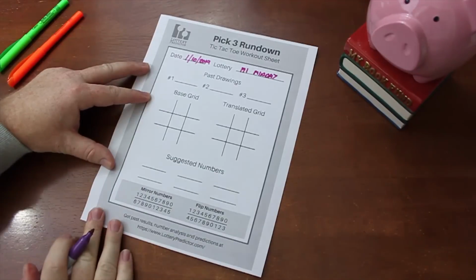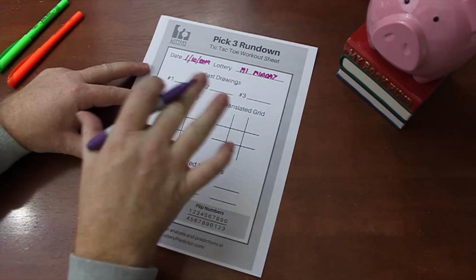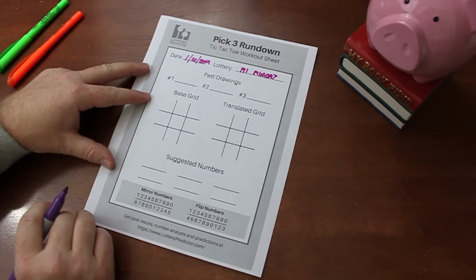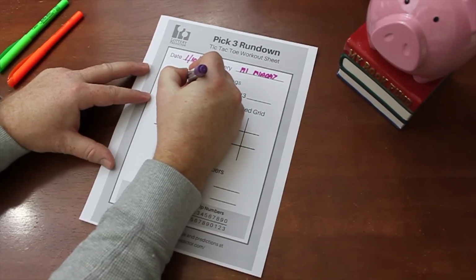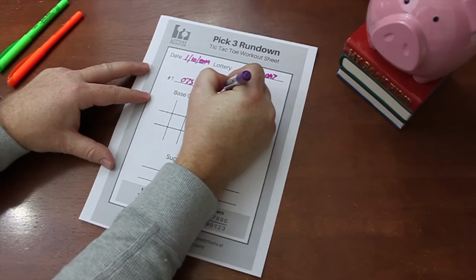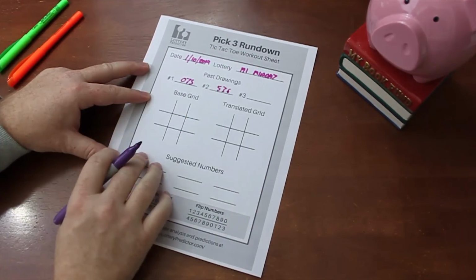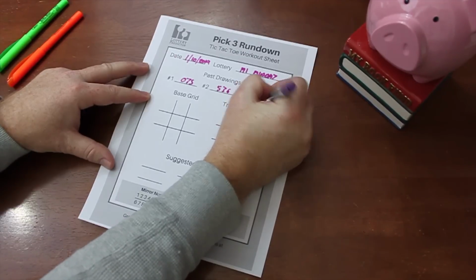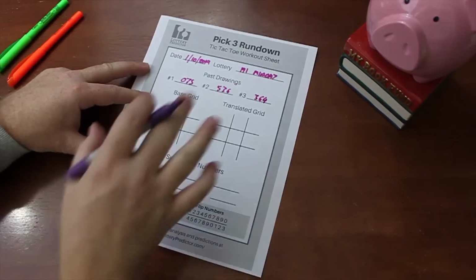What you need to do then is go ahead and find out what the last 3 results were in your lottery. So for the Michigan midday, the last 3 results were, yesterday we had 075, 2 days ago we had 536, and then 3 days ago we had 364. So those are the last 3 drawing results for the Michigan midday.